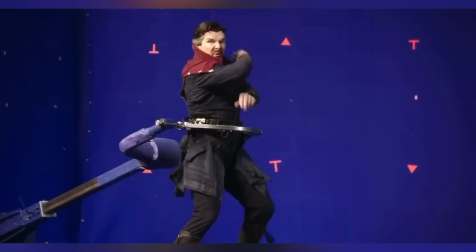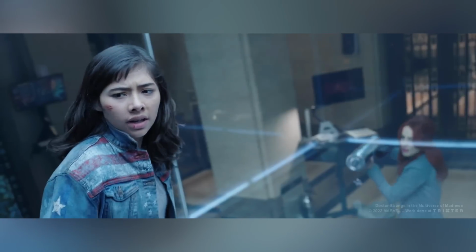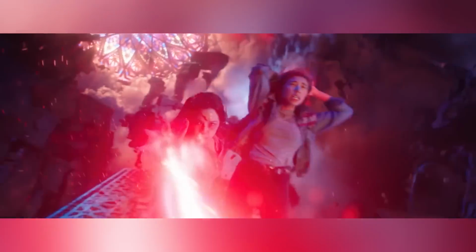just looked silly. So let's take a look at some of the VFX in Doctor Strange and the Multiverse of Madness to find out just what they did to make it look so awesome.